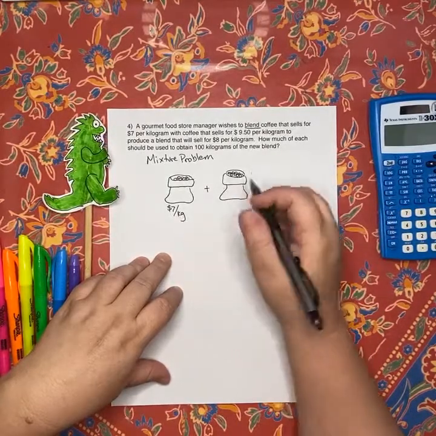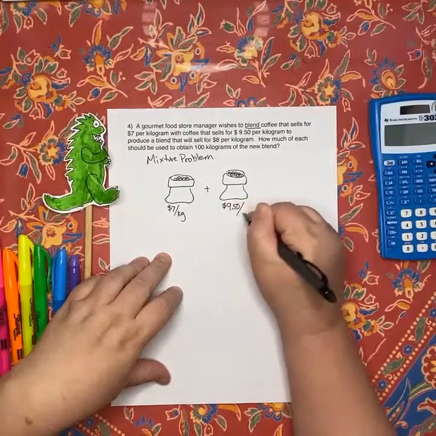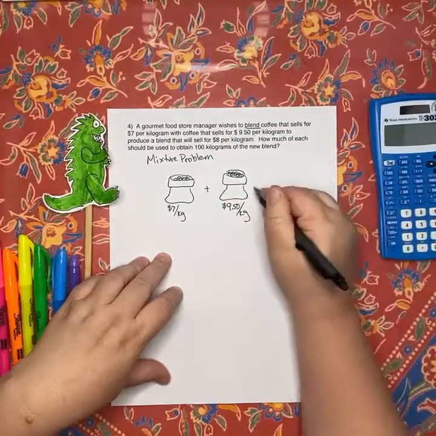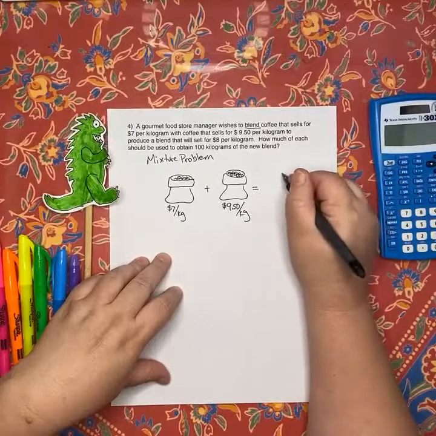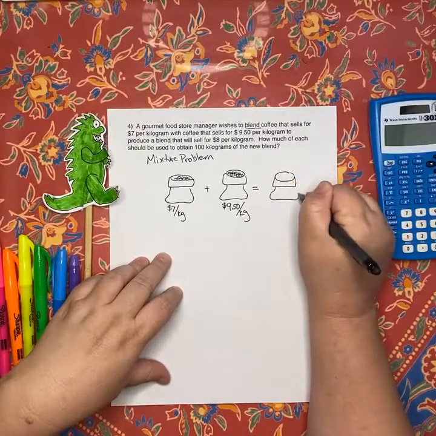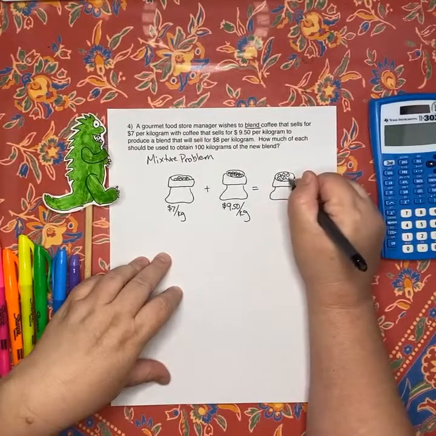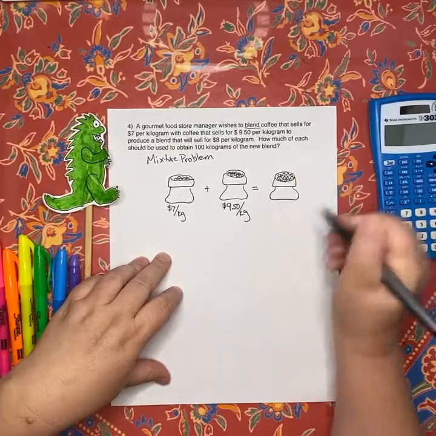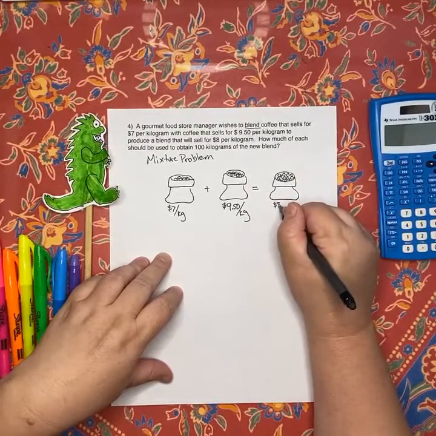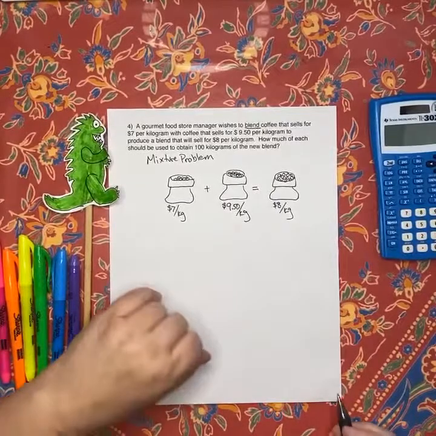$7 per kilogram with one that sells for $9.50 per kilogram, and we're going to end up with a bag of coffee that's a blend for $8 per kilogram. So does this even make sense?